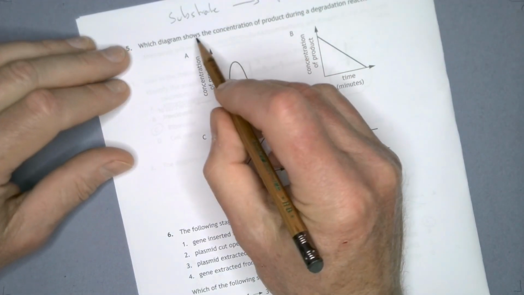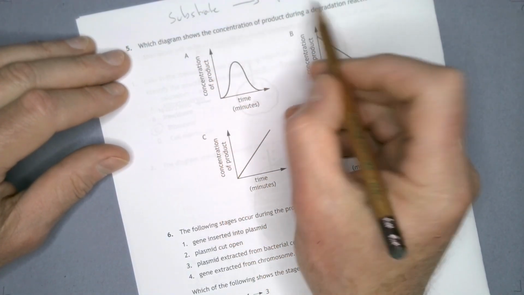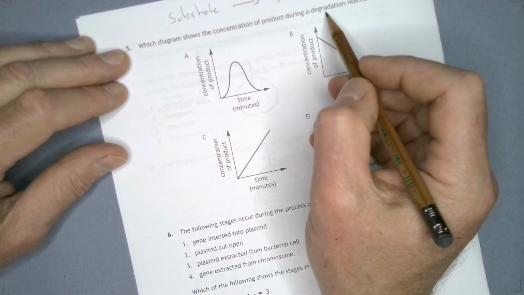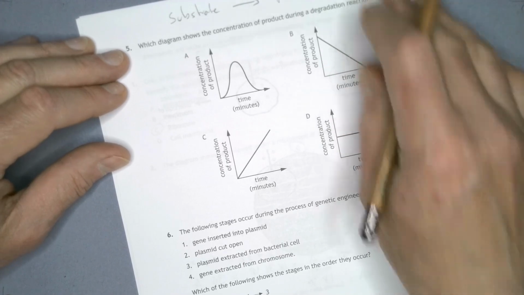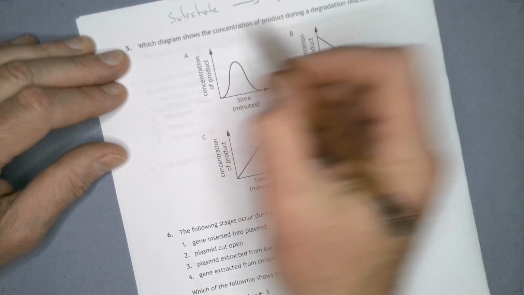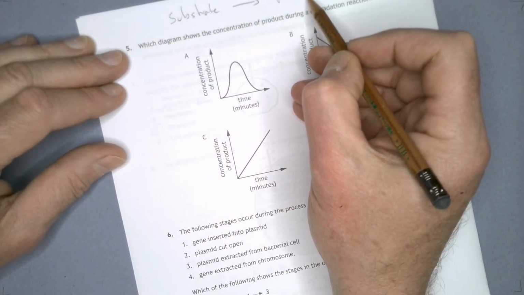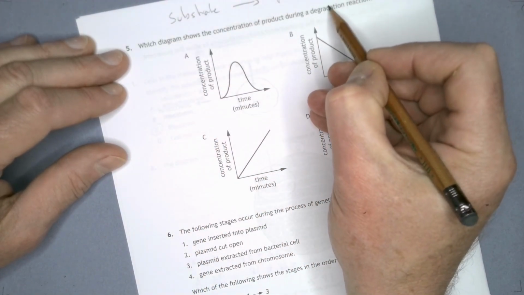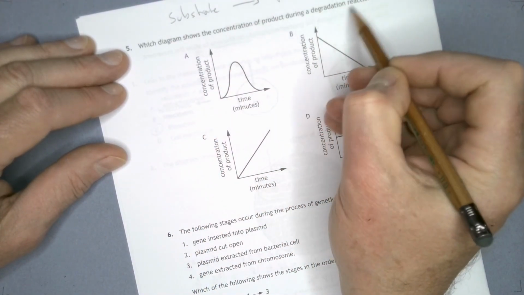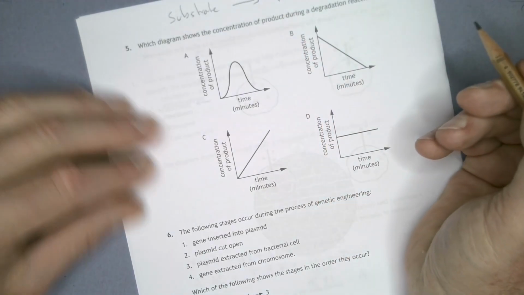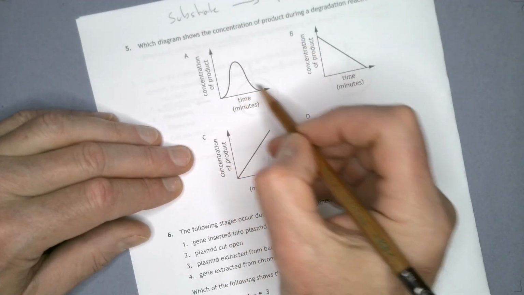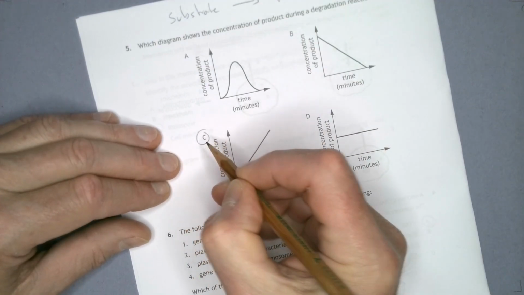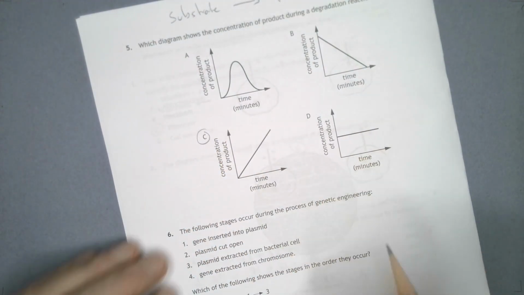Okay, so we have to see, it doesn't actually matter whether it's a degradation reaction or a synthesis reaction in this case, because the product is always going to be the result of the reaction. So the concentration of the product during any reaction, either synthesis or degradation, is going to increase. So that one doesn't increase because it drops. This one is decreasing. This one stays the same. It has to be C. Okay, so question 5 is C.